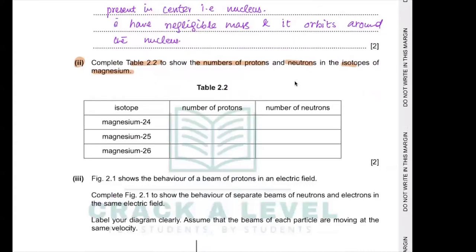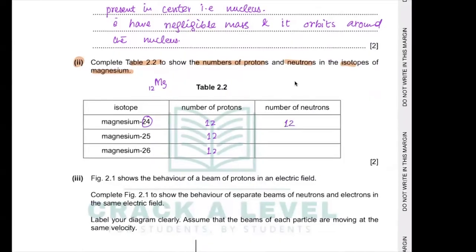Okay, so if it's magnesium 24, if you look for magnesium in the periodic table, you will find that magnesium's atomic number is 12. So the number of protons is going to be 12 in all of the cases. And that 24 is the sum of protons and neutrons. So if there are 12 protons, the neutrons are also going to be 12. For 25, 12 protons are there, so the neutrons are going to be 13. For 26, there are 12 protons, so there are 14 neutrons. Okay.